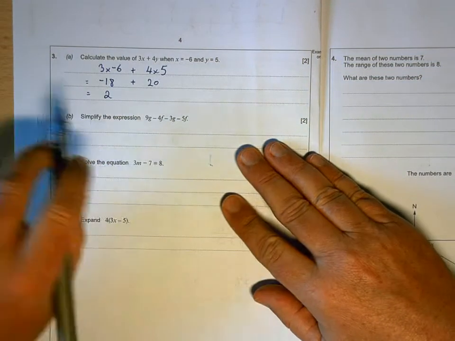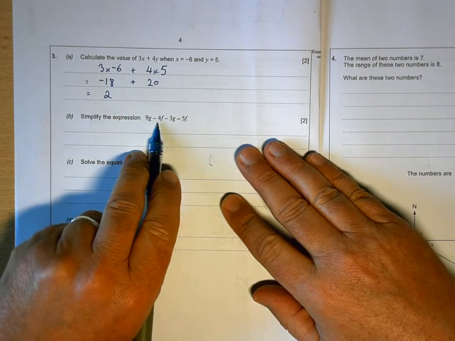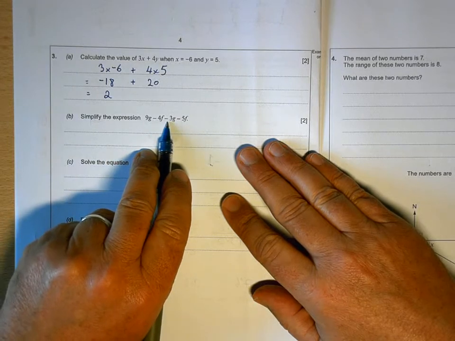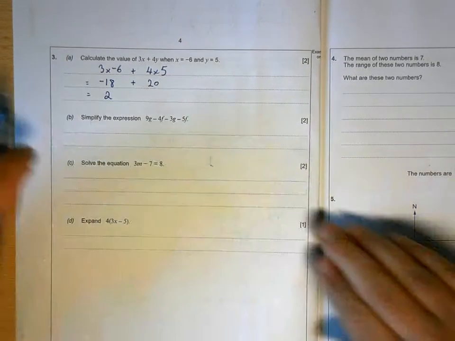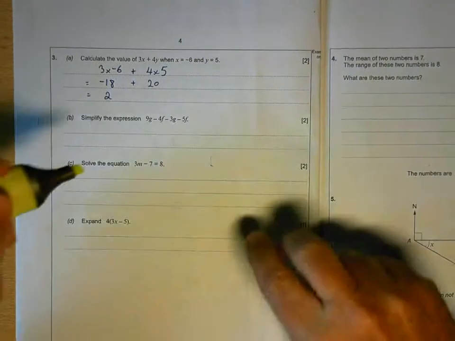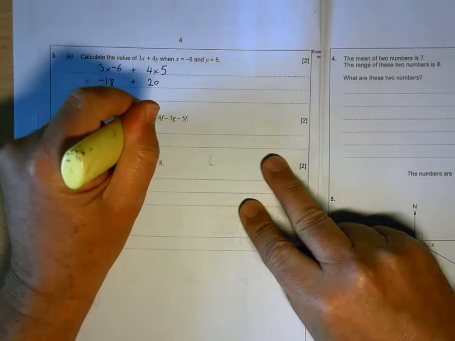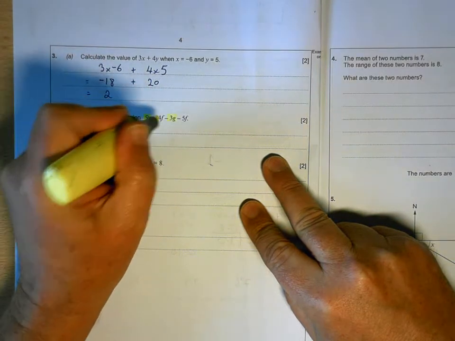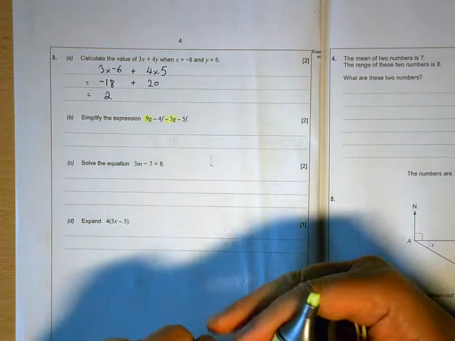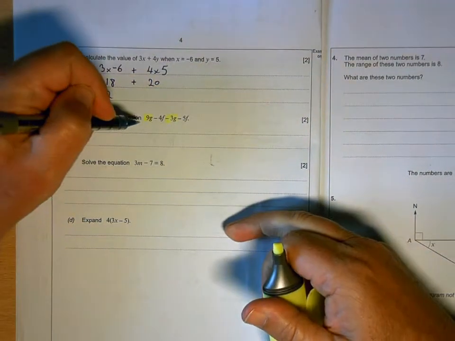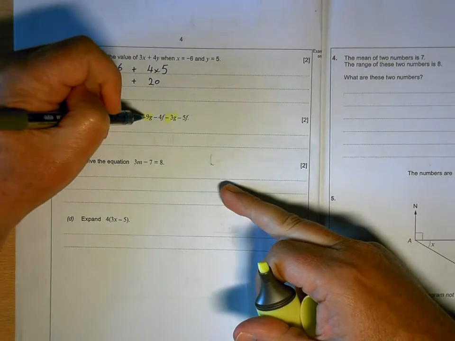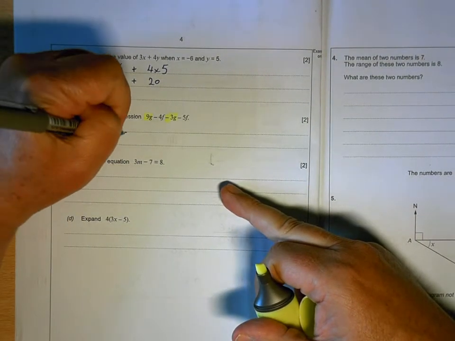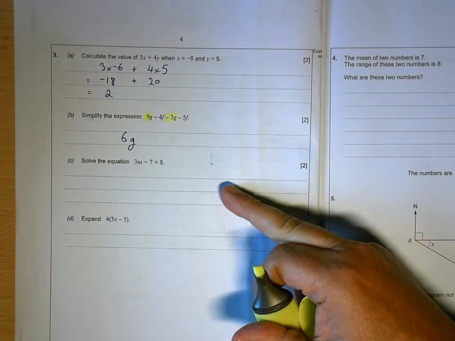Simplify the expression. So we've got 9g, take 4f, take 3g, take 5f. So what we do is we isolate the letters that are the same. So I've got a 9g there, take away 3g. The 9 is positive because there's no symbol in front of it, so that's the same as 9 take away 3, which will be 6g.